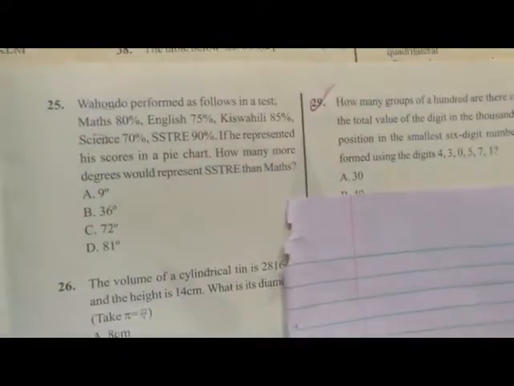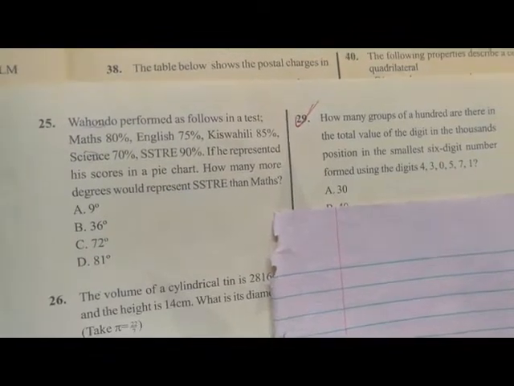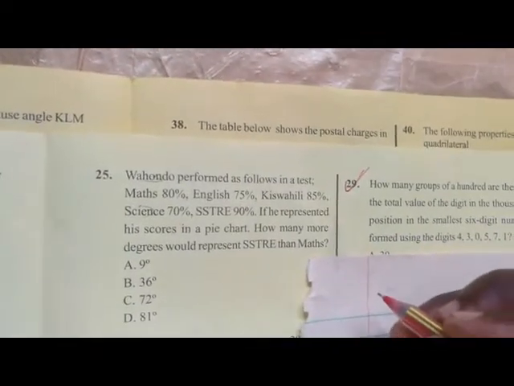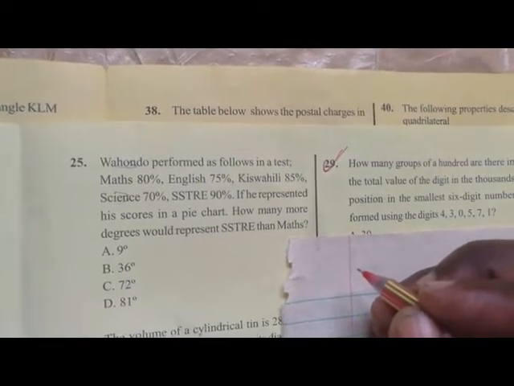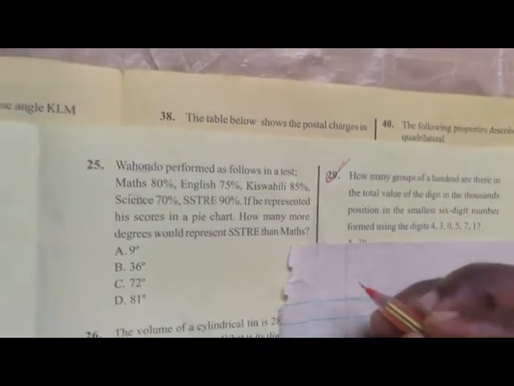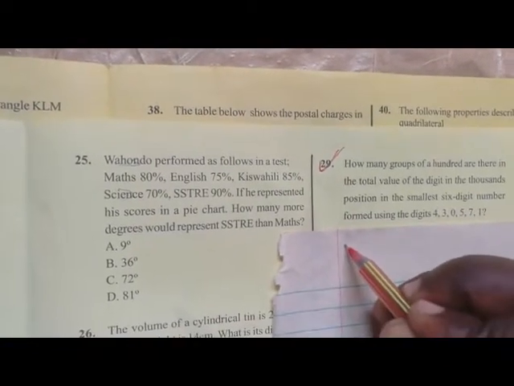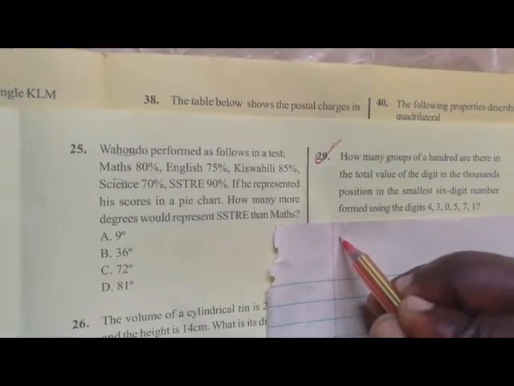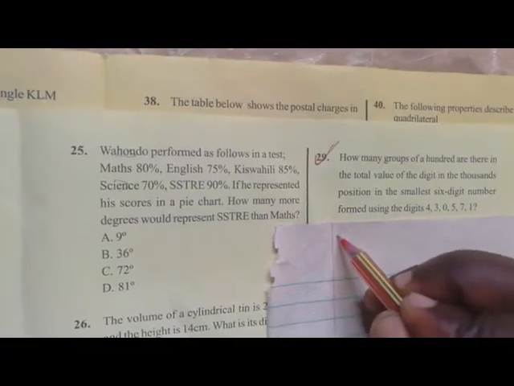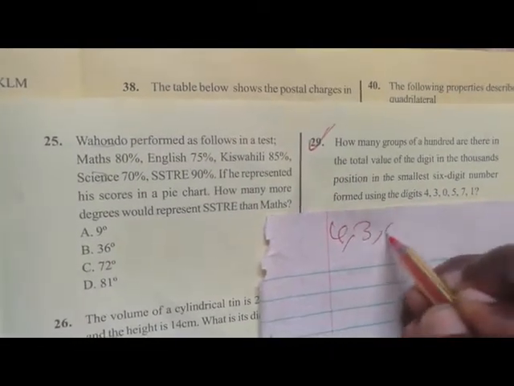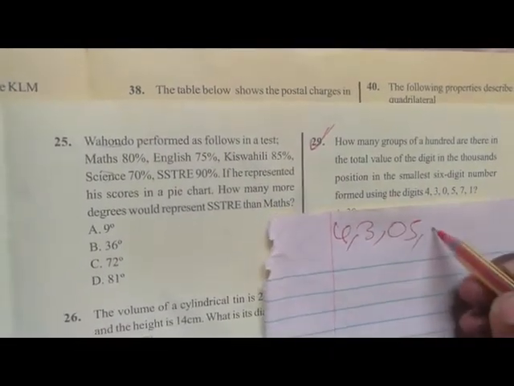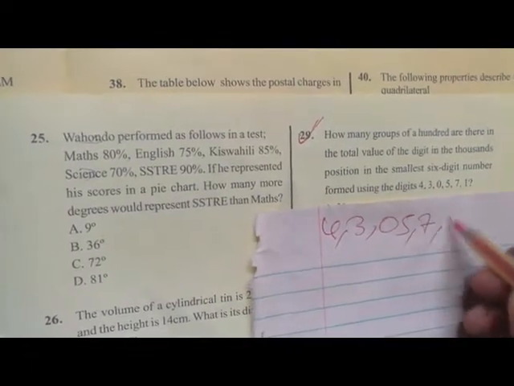This question is very easy. Step 1, arrange the digits given from the smallest to the largest. The digits are given as 4, 3, 0, 5, 7, 1.